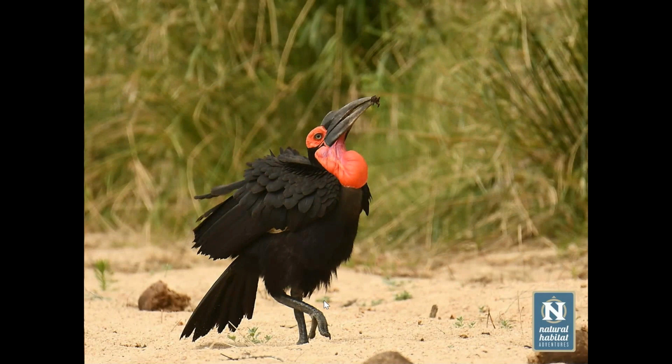And then a special bird. This is a southern ground hornbill, endangered for a variety of reasons. Our largest hornbill species, and if we're fortunate enough to see them, we see these at Mala Mala. So yeah, this one had caught something, not exactly sure what.